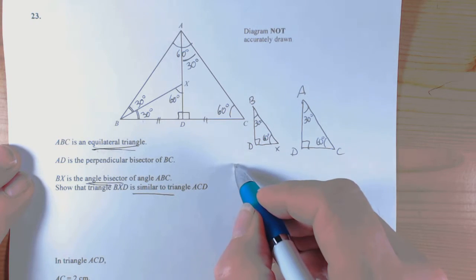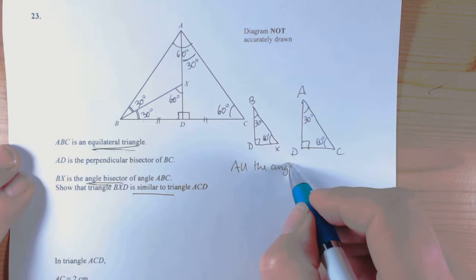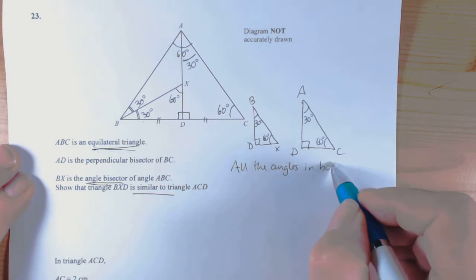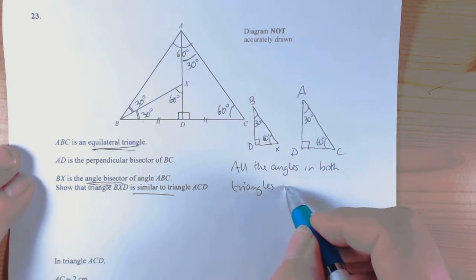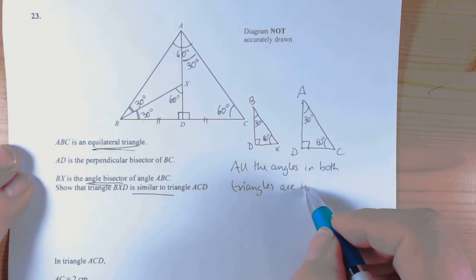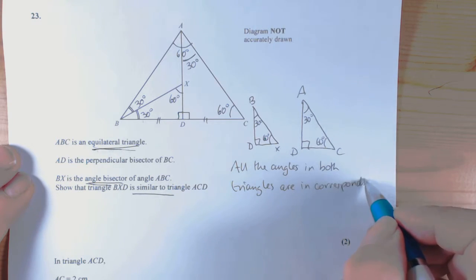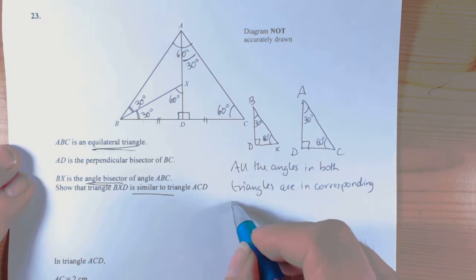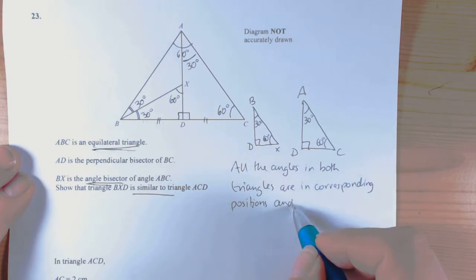So basically we would say here that all the angles in both triangles are in corresponding positions and equal.